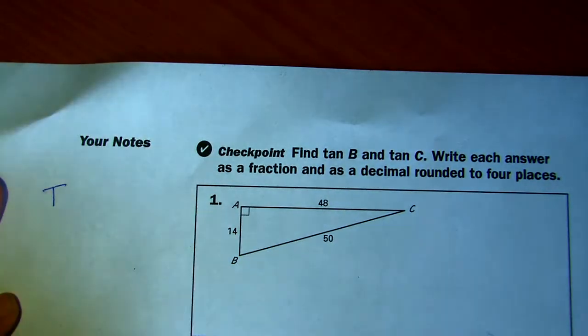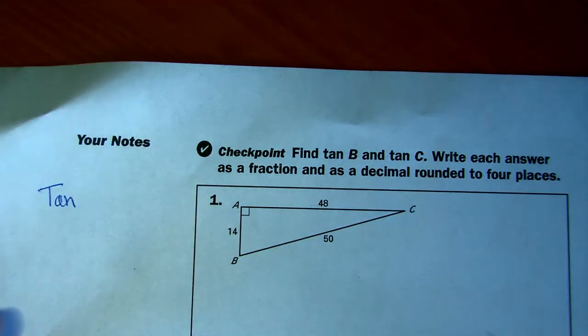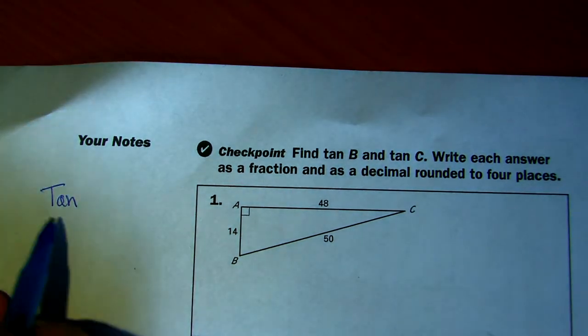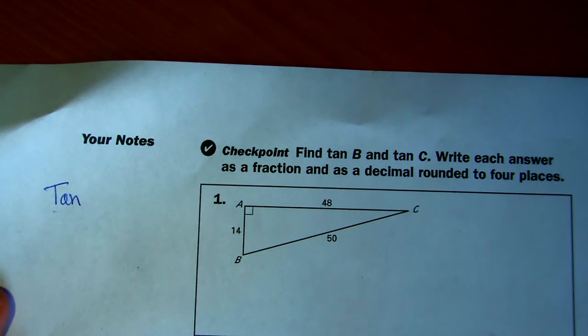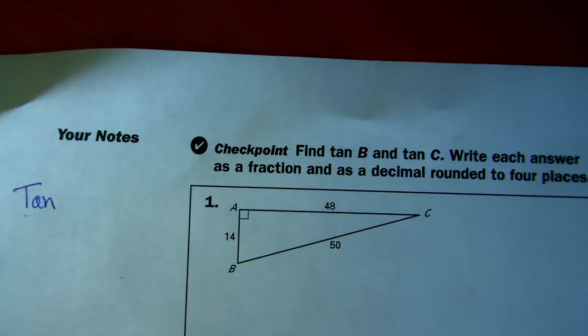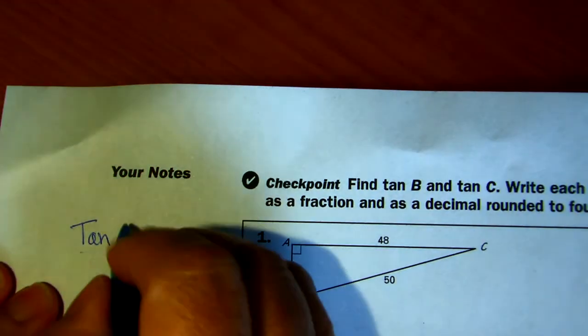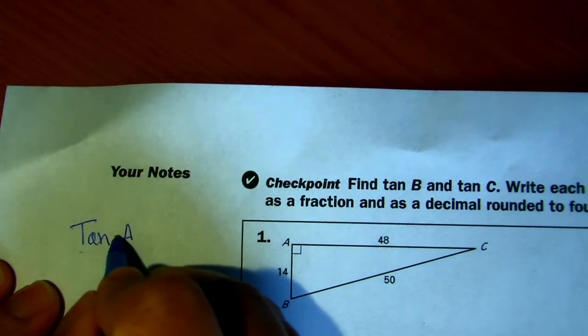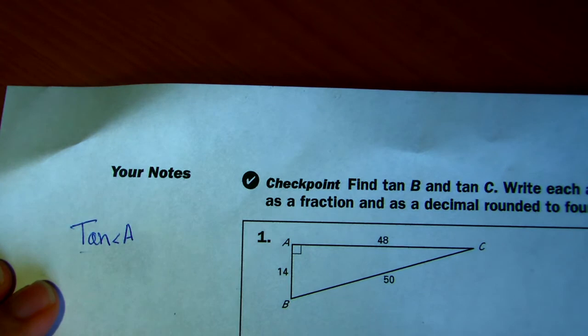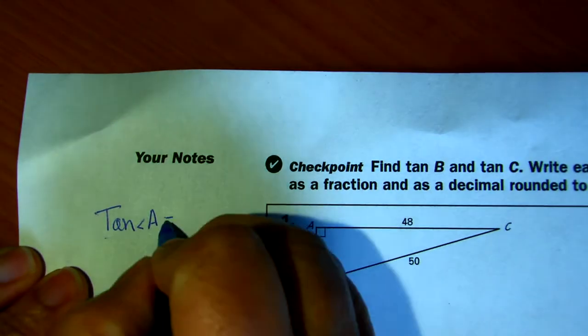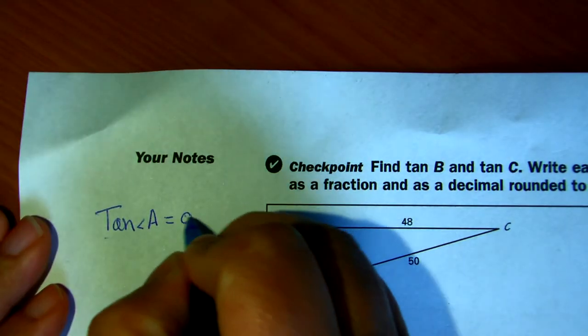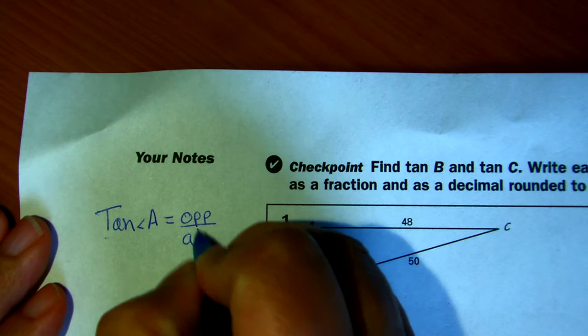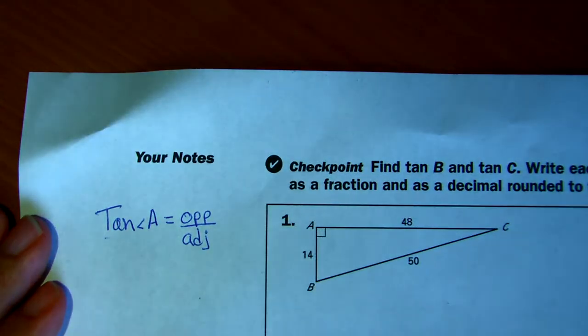Remember, we're working with the tangent ratio, and we abbreviate tangent with just TAN. So tangent of any angle, when we put the letter, it means we're talking about an angle, okay? Think of the symbol for the angle right there, but generally we don't write it, as you can see right here. So the tangent of an angle is always the ratio between the opposite side over the adjacent side, okay?